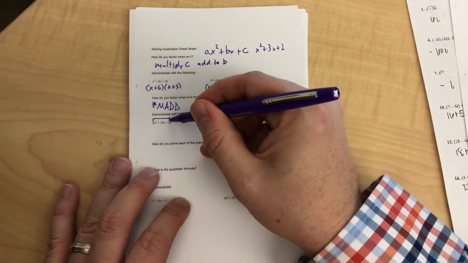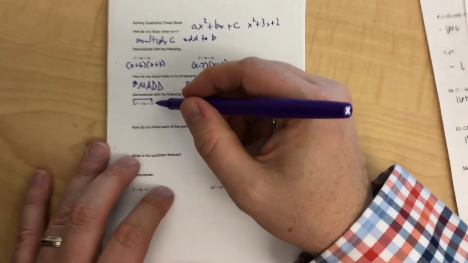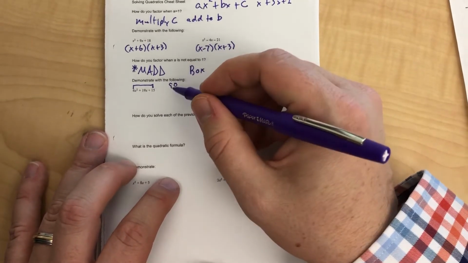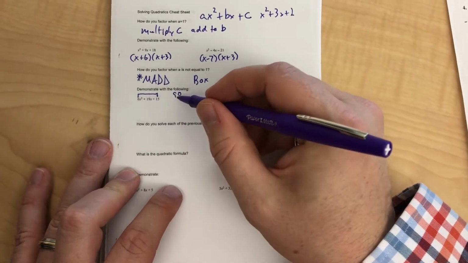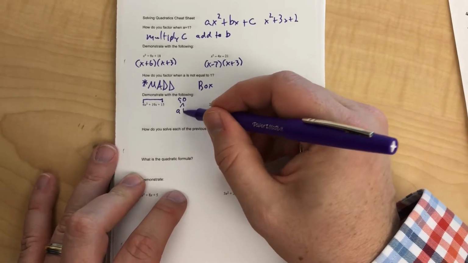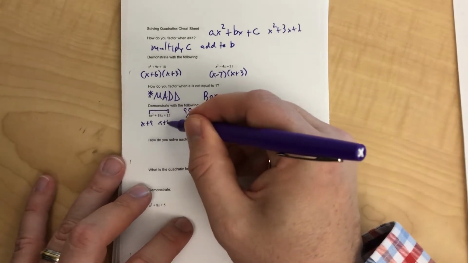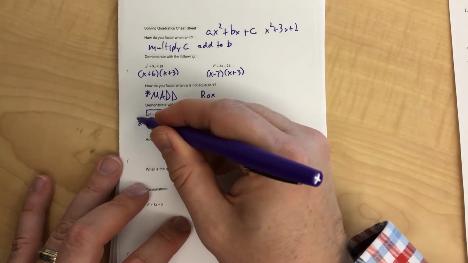First, we multiply the first and last numbers. So 6 times 15, that's 60 plus 30, that's 90. And what's going to multiply to make 90 and add together to make 19? It's going to be 9 and 10. So this is going to be x plus 9 and x plus 10. I just write them like they're regular factors.